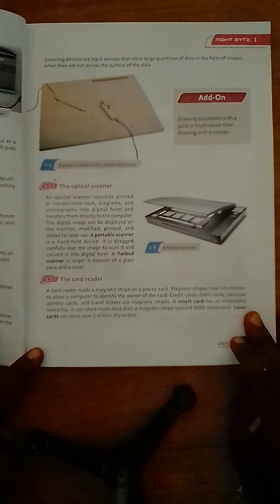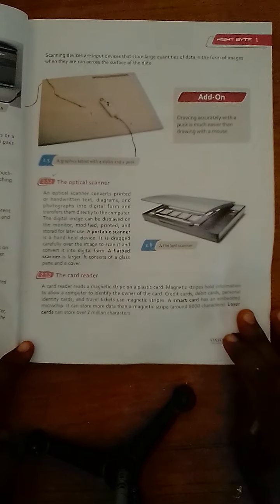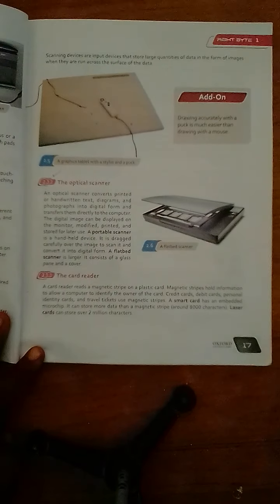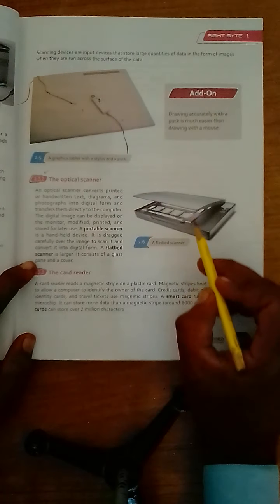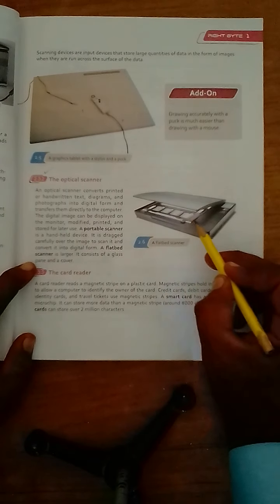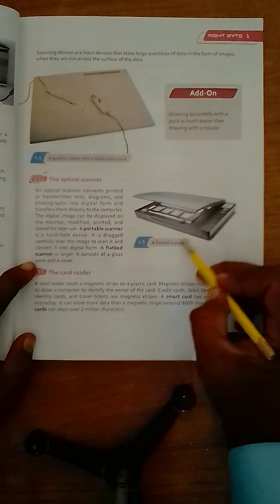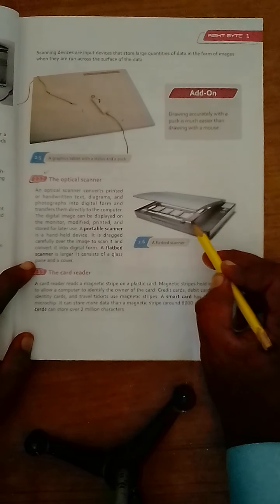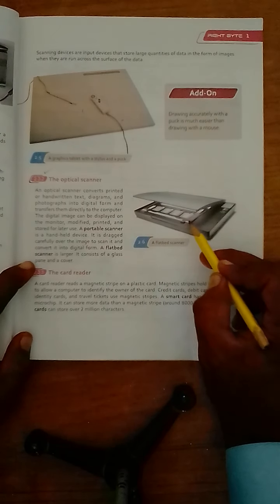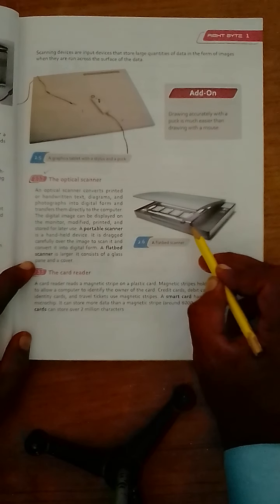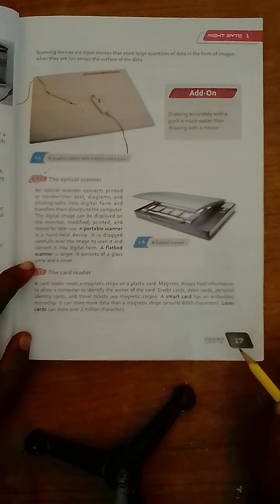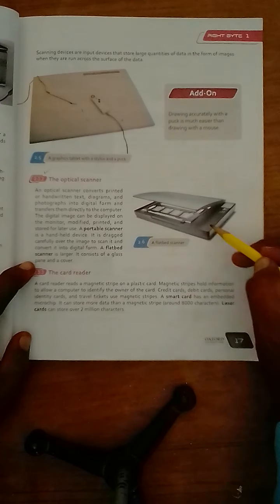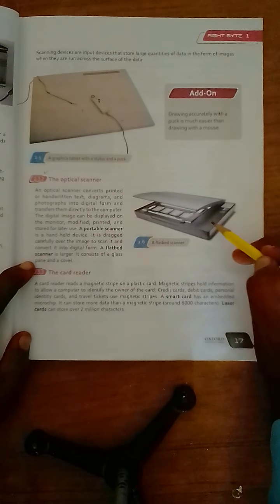Some homework is given to you that you will have to do and send me on our WhatsApp group. Dear students, your homework is that this picture shown in front of you is a flatbed scanner. You will have to make this picture in colors and send it to me on our WhatsApp group. This is the picture of the scanner present on book page number 17. You will make this and send it to me on our WhatsApp group.